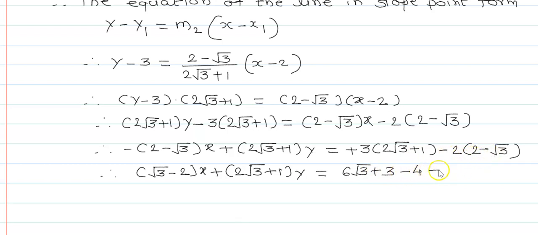This minus and minus, that will become plus 2 root 3. And therefore root 3 minus 2 into x plus 2 root 3 plus 1 into y.